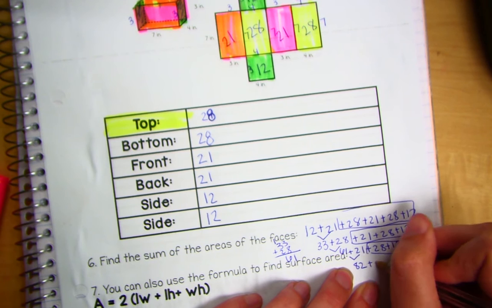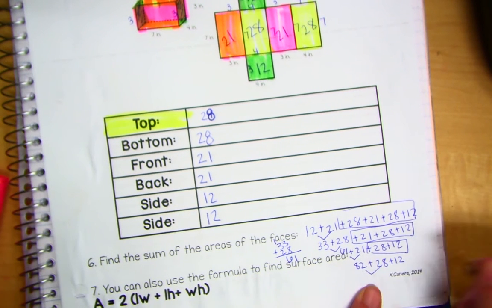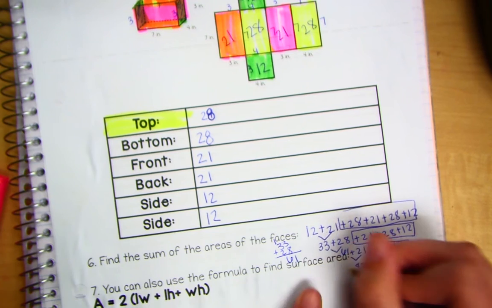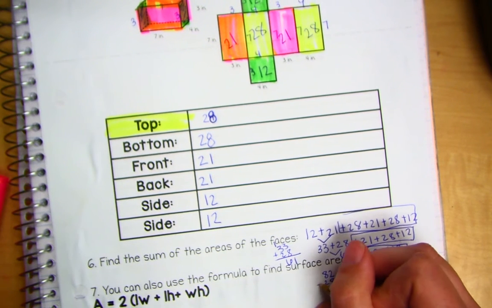Okay, plus 28 plus 12. I can do this one as well. This one I will have to carry, so I'll show you over here just so you can practice making sure that you're carrying those numbers over.